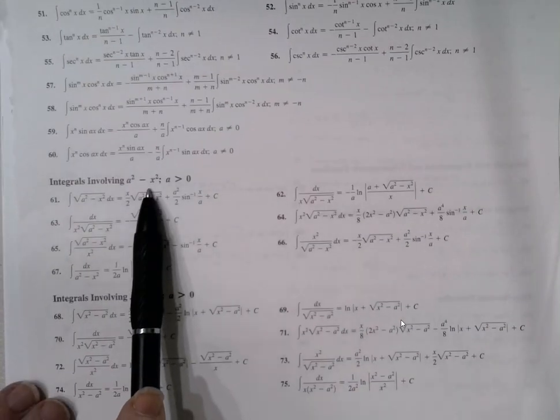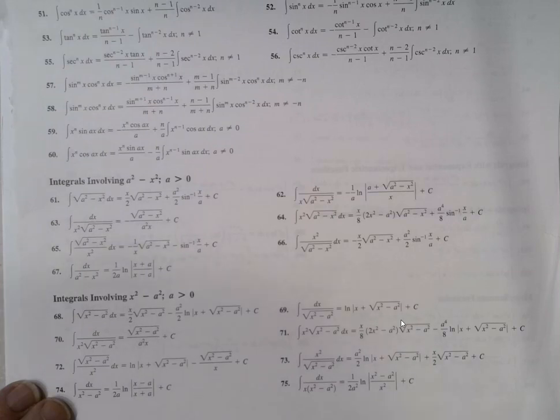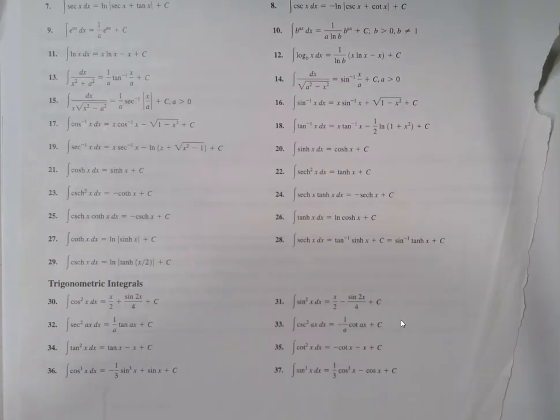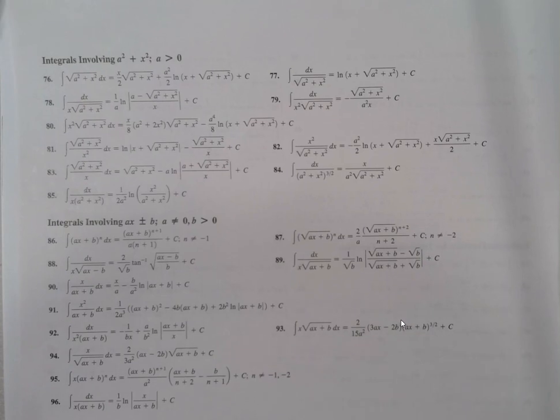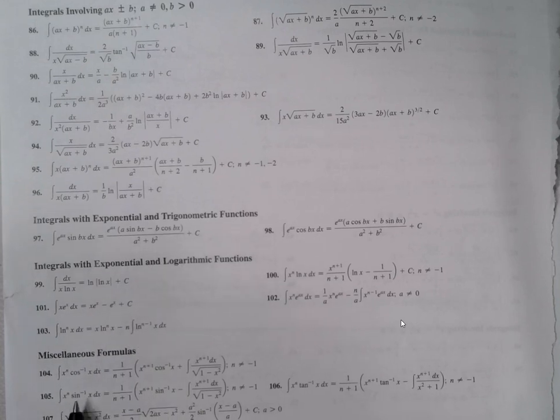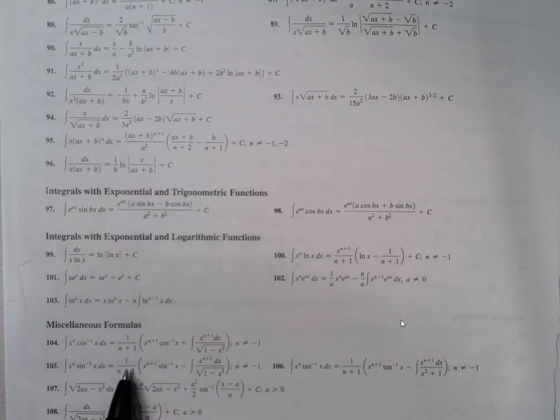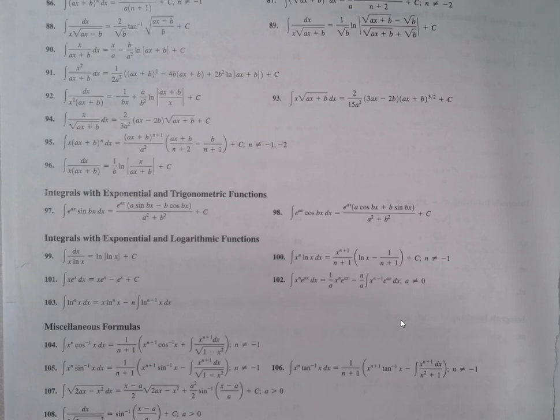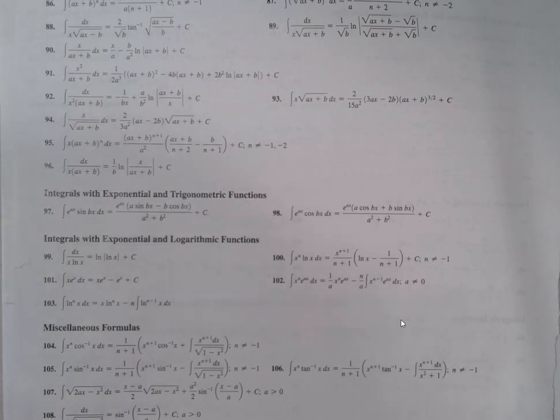And then you've got forms involving x squared minus a squared and a squared minus x squared and so on. Forms involving ax plus b, exponential and trig functions together, exponential and log functions, and then some miscellaneous. So they're organized in categories to help you know where to look for the formulas that you need.